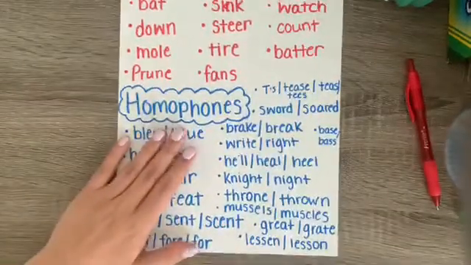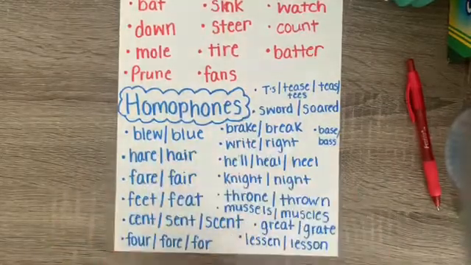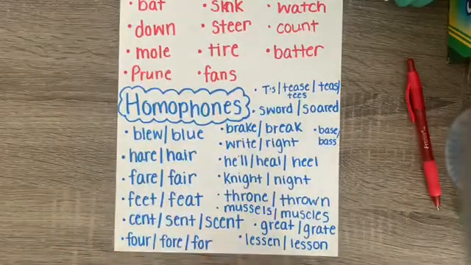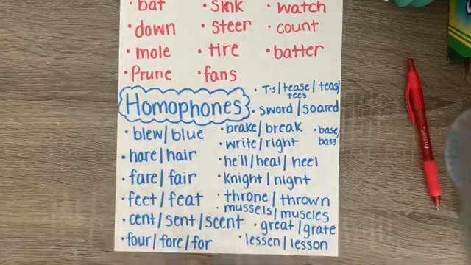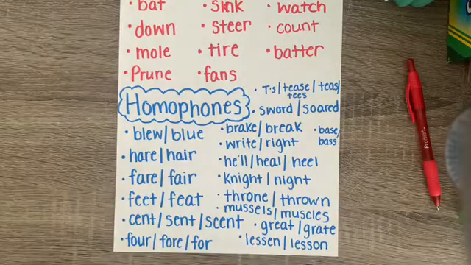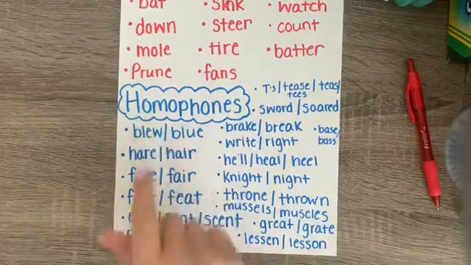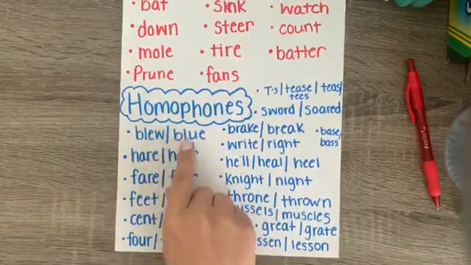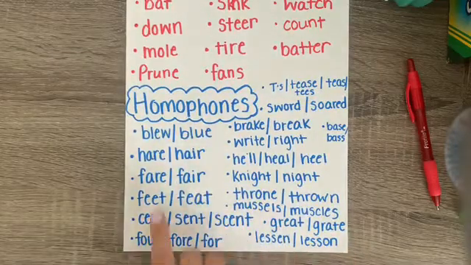On the bottom here is all of our homophones. Now I ran out of space, so I actually don't have all of them that we went over. So challenge, second grade, if you have some on your list that I don't have on mine, comment them on this video. But let's go in. We have blue and blue. This blue is like when you blow out of your mouth, and this blue is the color blue, like our paper. We have hair and hair.